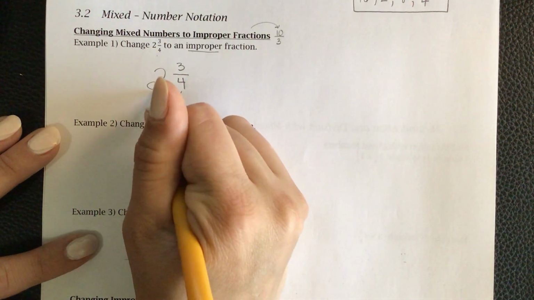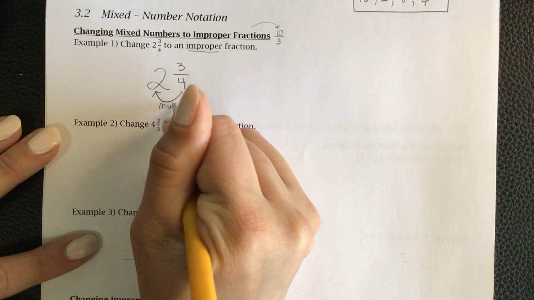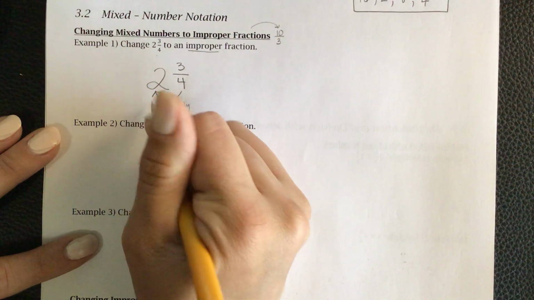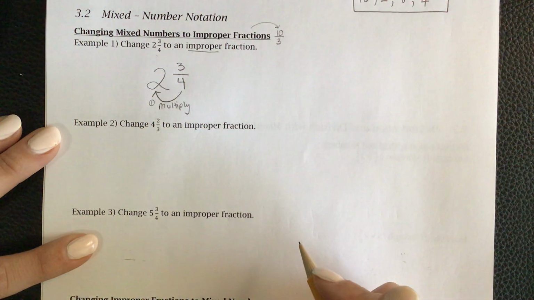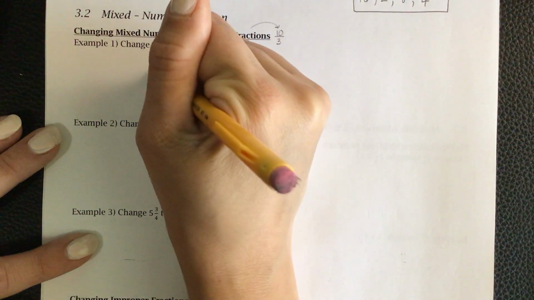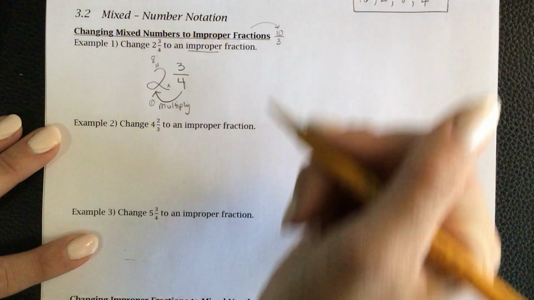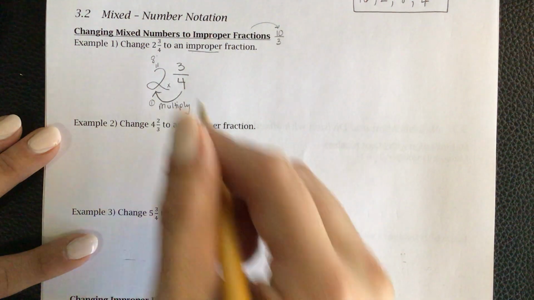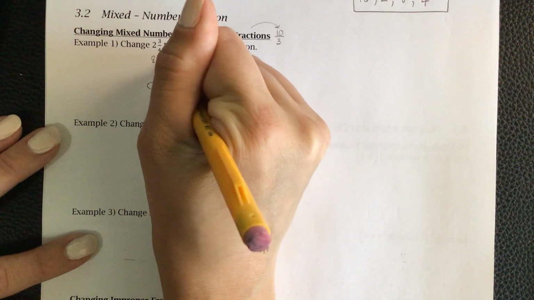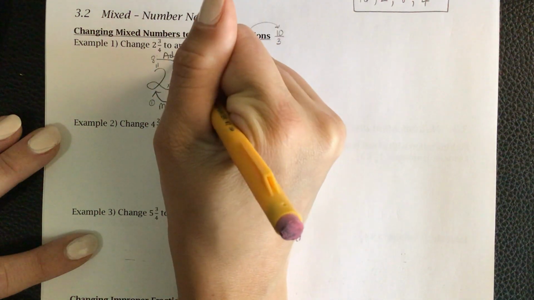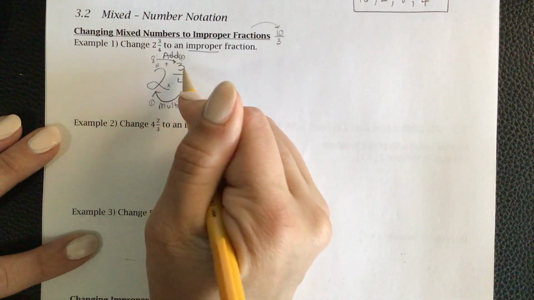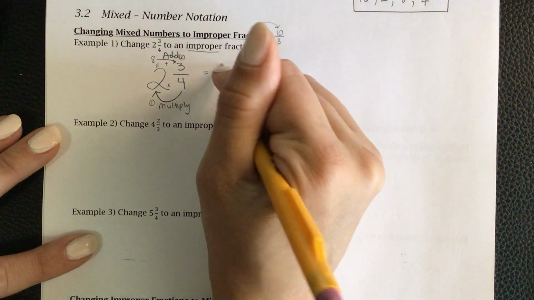The first step is to multiply. You're going to multiply the 4 times the 2. You think to yourself, 4 times 2 is equal to 8. Then you take that number and add the number that's on top, and that's the second step. 8 plus 3 gives me 11.